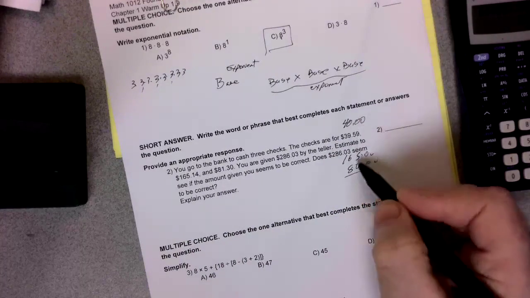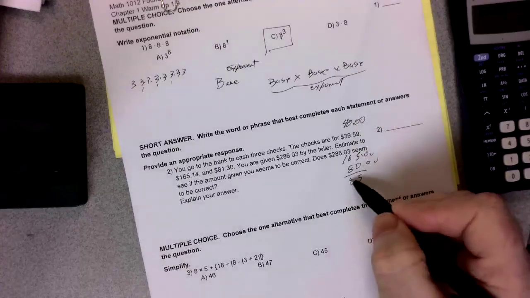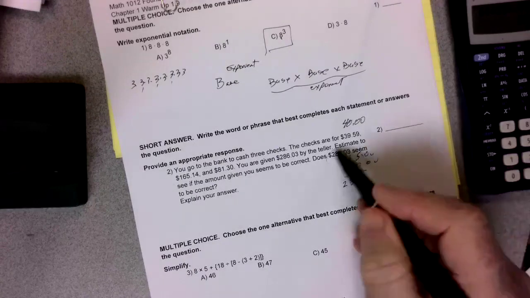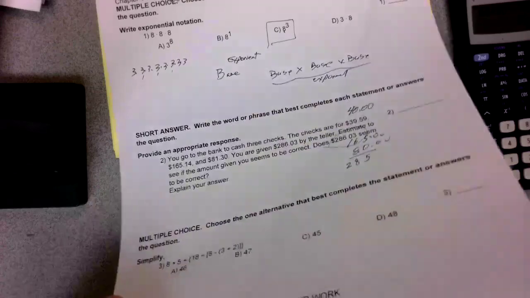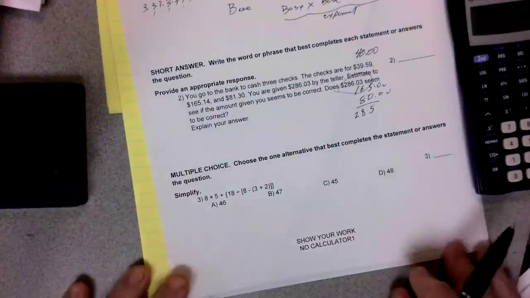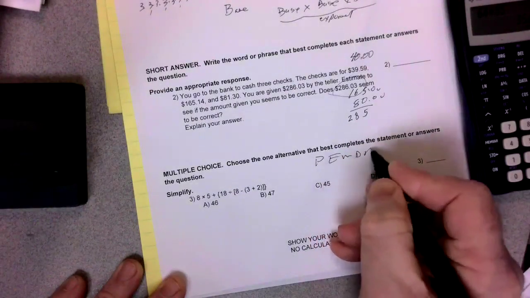And so, what do we get here? We get 285. Yeah, that seems right. Estimate at 285, and so I think the answer they concluded over here in the back is yes.